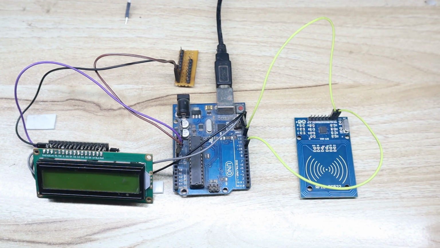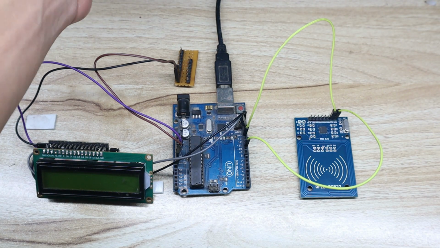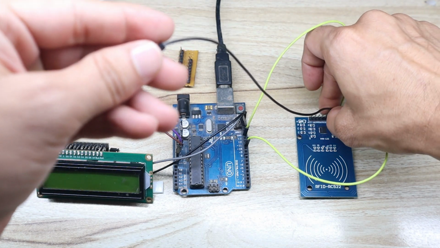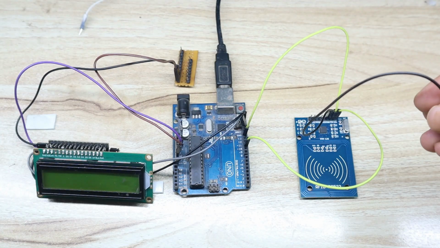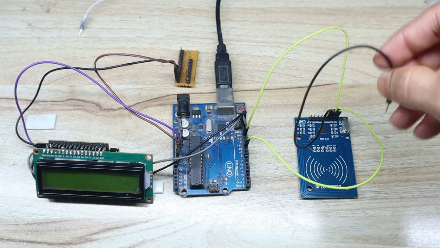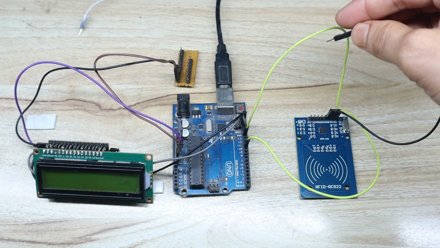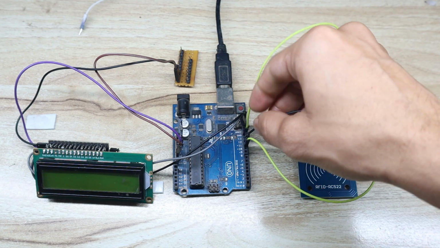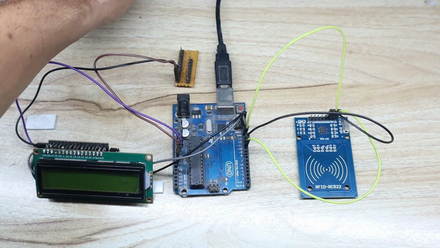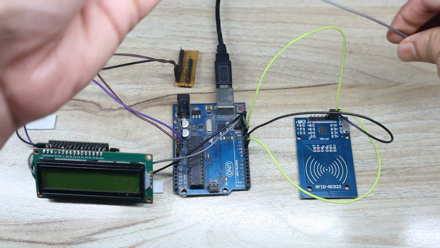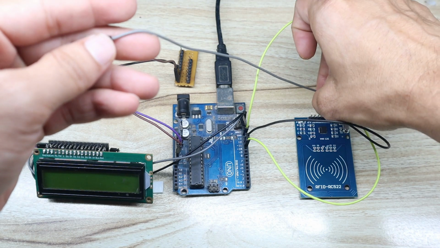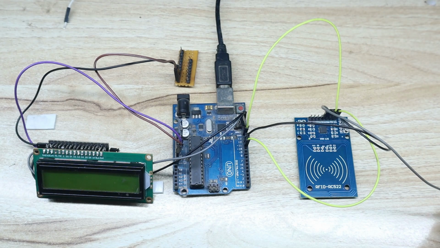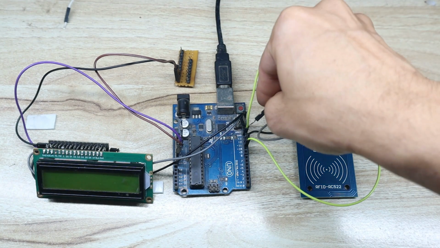Number pin of Arduino. Then master out slave in pin, MOSI pin. MOSI pin should be connected to 11 number pin of Arduino. Then after that MISO pin, master in slave out. Master in slave out pin should be connected to 12 number pin of Arduino.